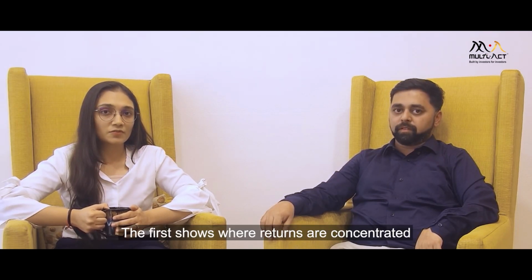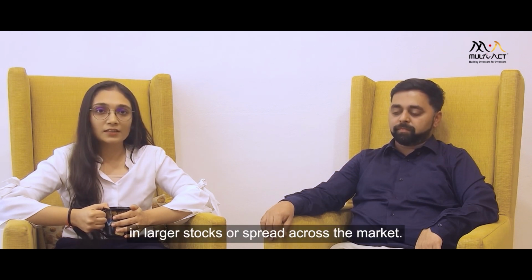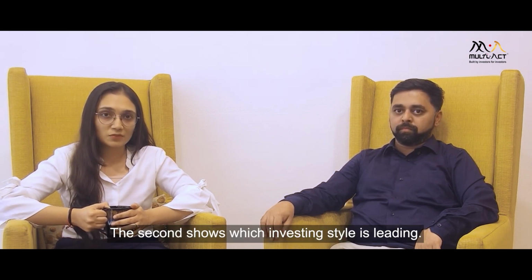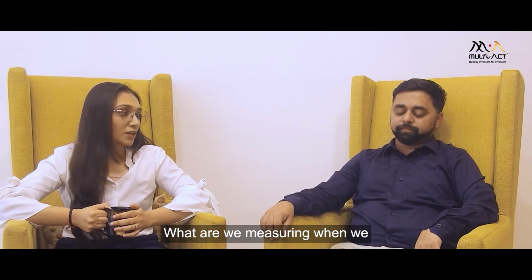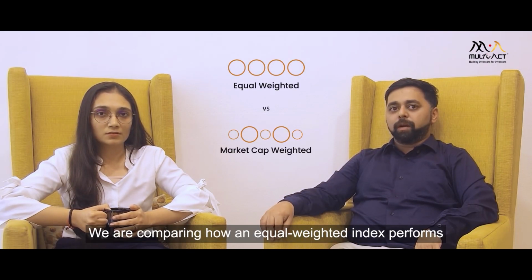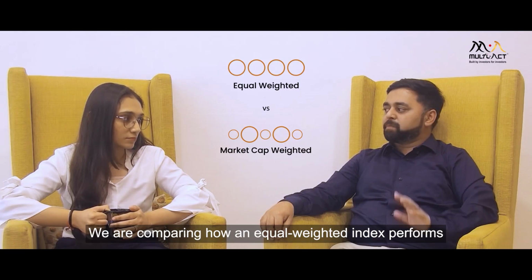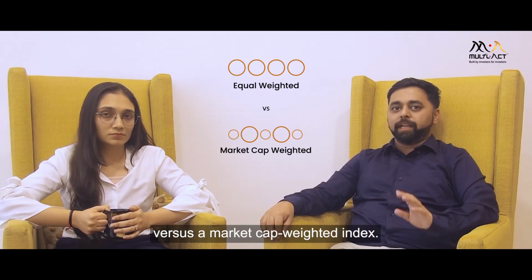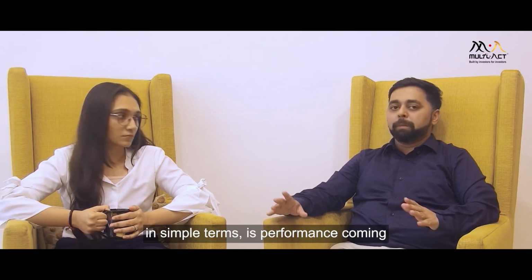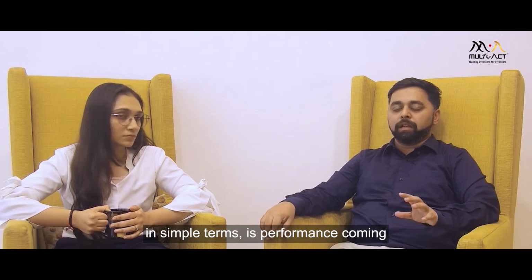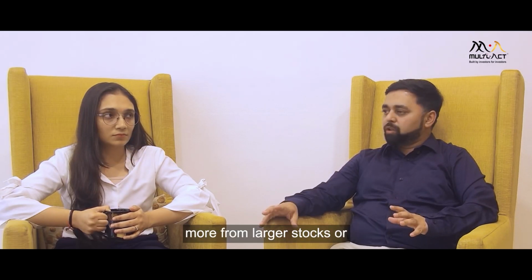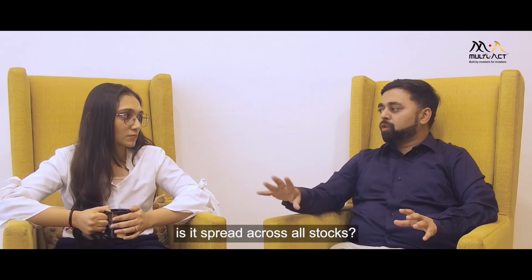The first shows whether returns are concentrated in the larger stocks or spread across the market. The second shows which investing style is leading. So what are we measuring when we talk about market concentration? We are comparing how an equal weighted index performs versus a market cap weighted index. In simple terms, is performance coming more from larger stocks or is it spread across all stocks?